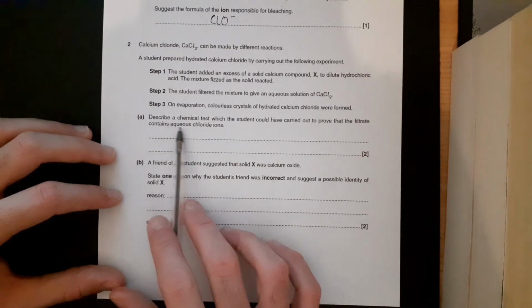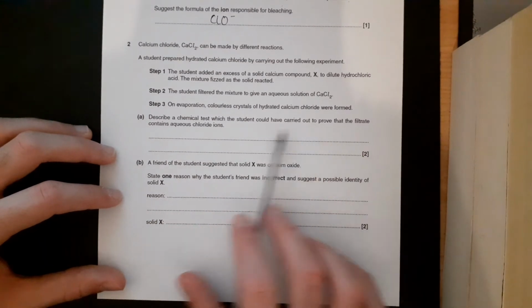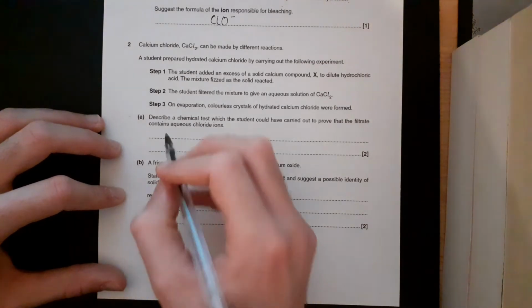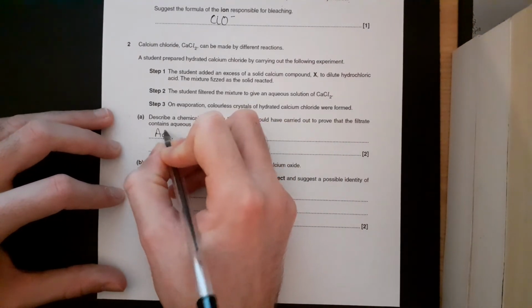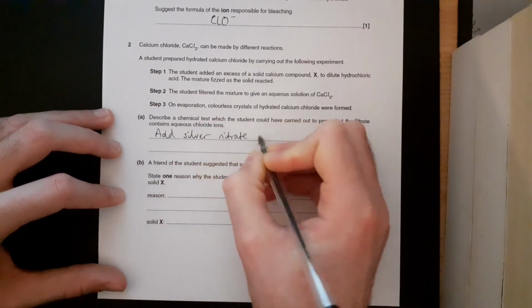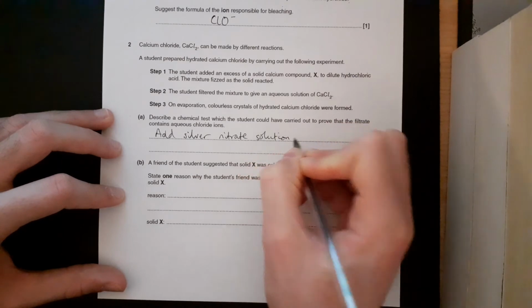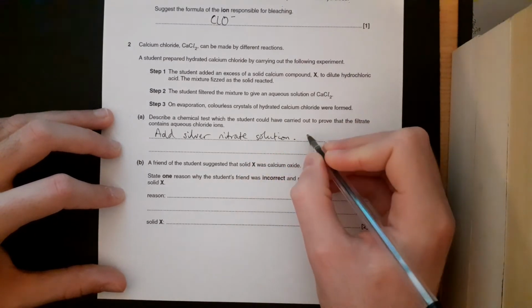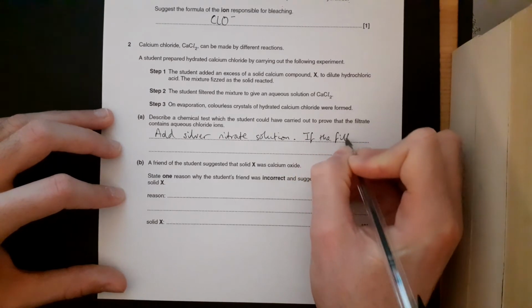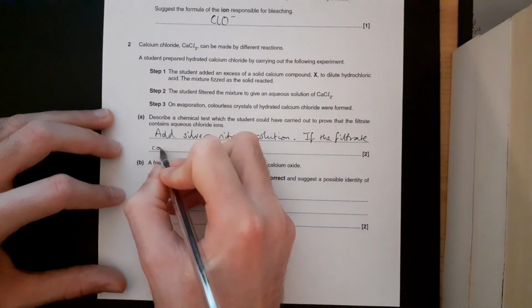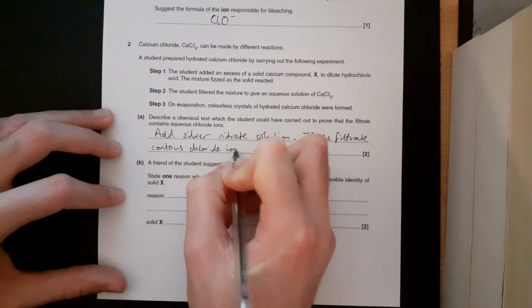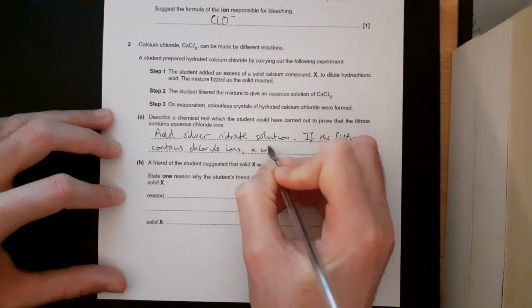Describe a test which the student could have carried out to prove that the filtrate contains chloride ions. Right, so this is the same question they're asking us again. If we're testing for chloride ions, we're going to add silver nitrate solution. And if the filtrate contains chloride ions, then a white precipitate will be seen.